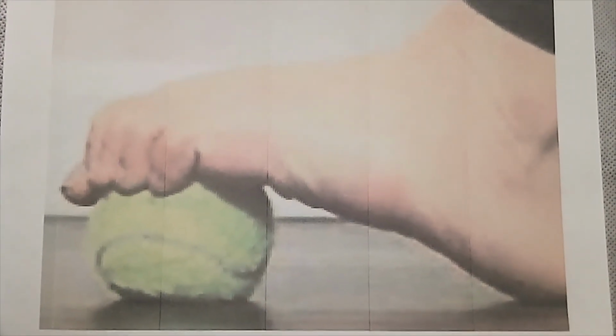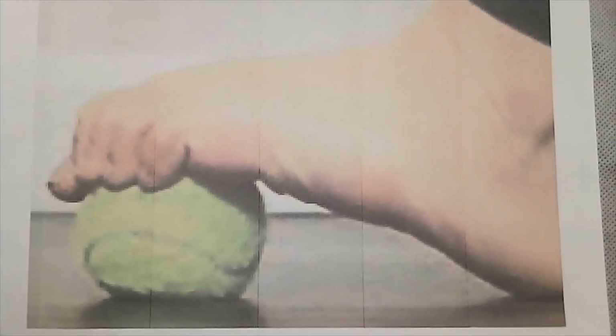And then finally, toe curls. You can do this using maybe a tennis ball, or even using the toes to grasp the centre of a towel on the floor. And that again will work that fascia along the sole of the foot.